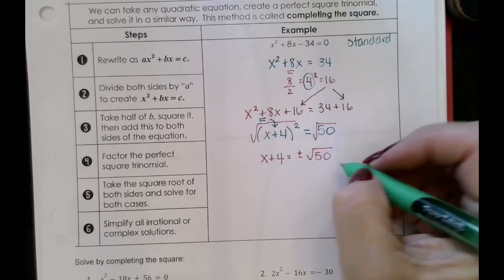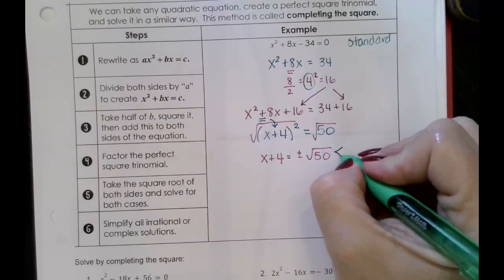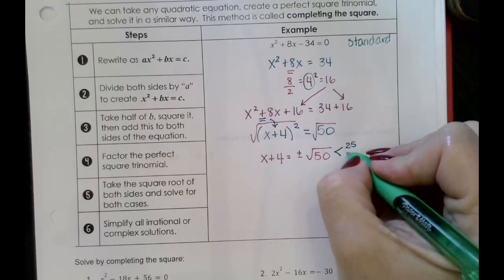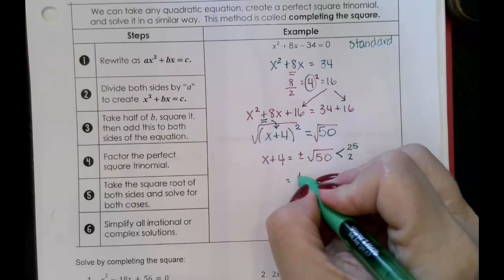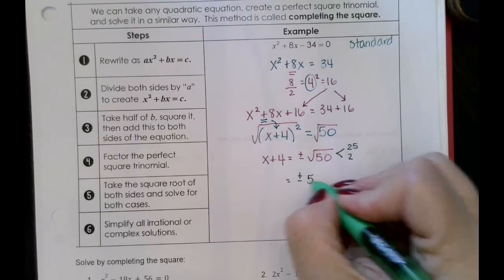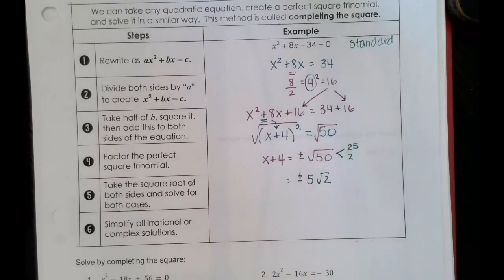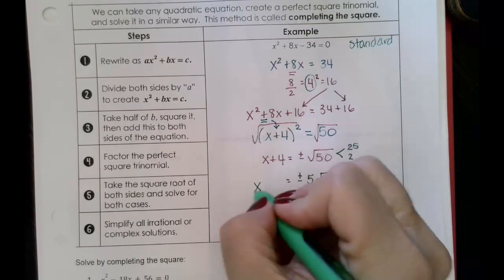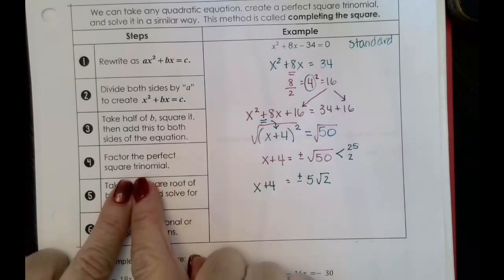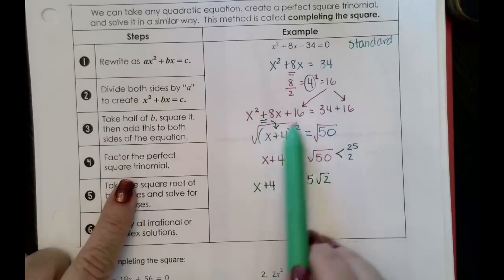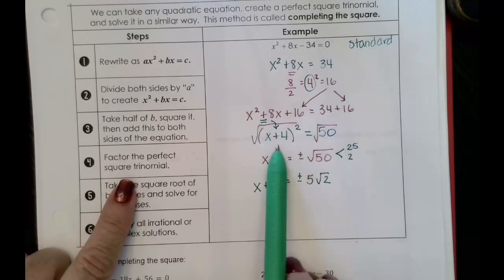Okay, so I know that 50 has a perfect square factor, 25 times 2. So I can simplify this side and say plus or minus 5 square root of 2. Now on the other side, I still have x plus 4. Okay, so I stopped using this up here, but basically it says factor the perfect square trinomial. This was when I factored it, going from this step to this step.